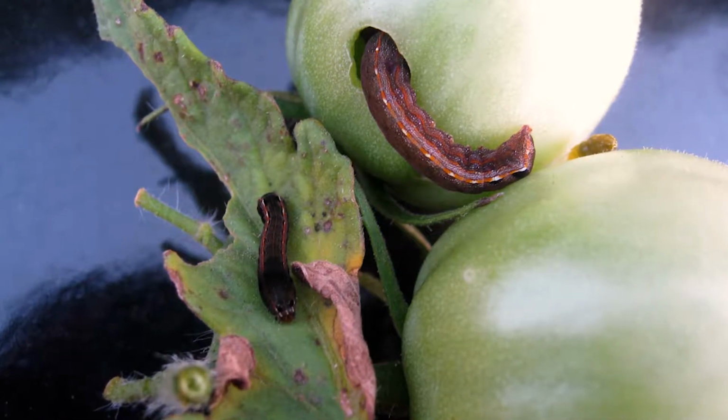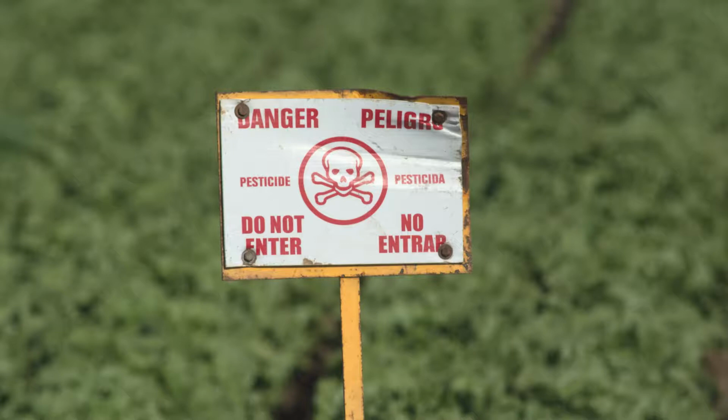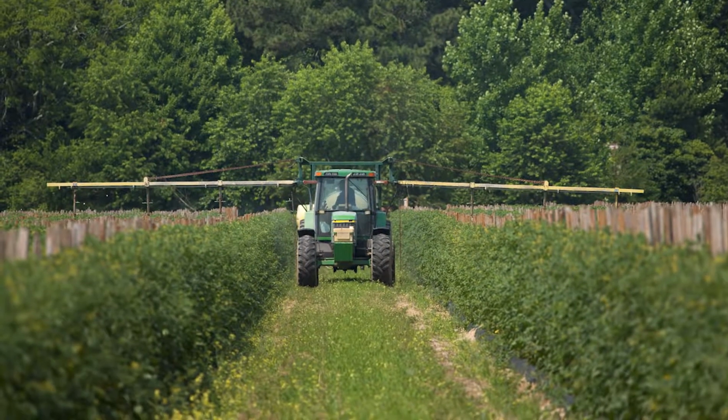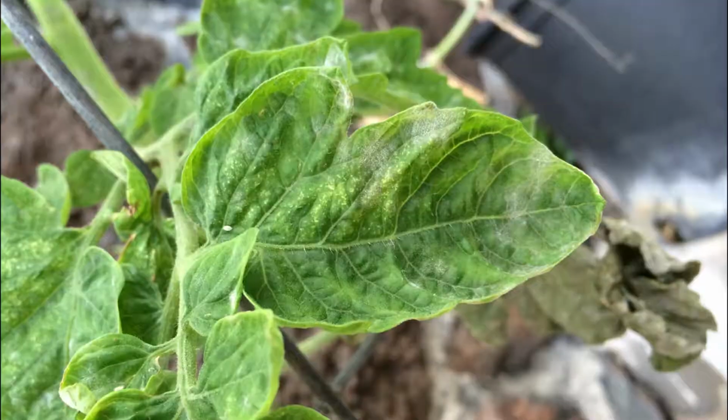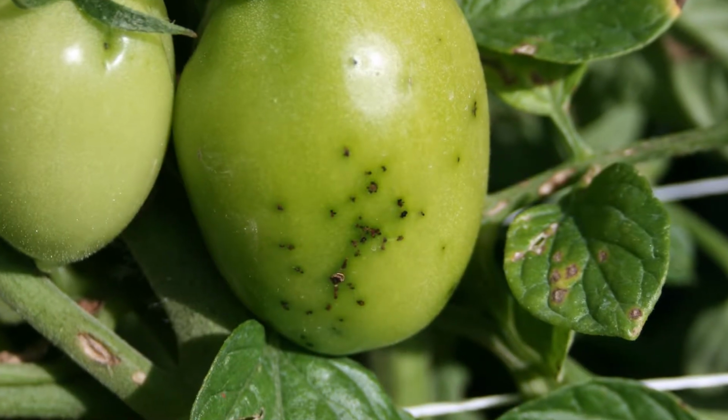Weeds and insects are a problem for fresh market tomato growers. Several commercial herbicides and pesticides are available for use on and around developing and mature tomato plants. Most chemicals are applied with tractors fitted with sprayers. Tomato plants are susceptible to several fungal and bacterial diseases.